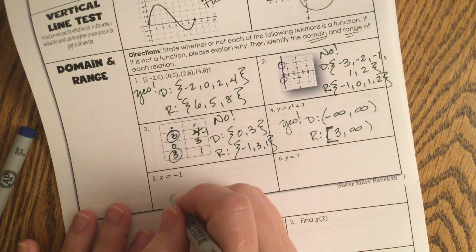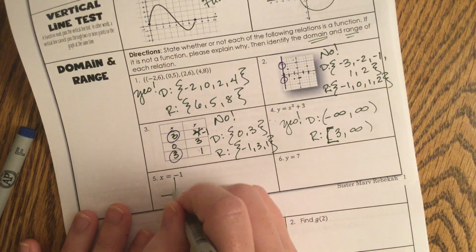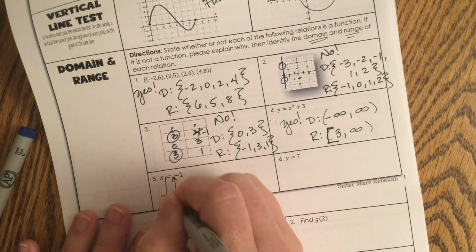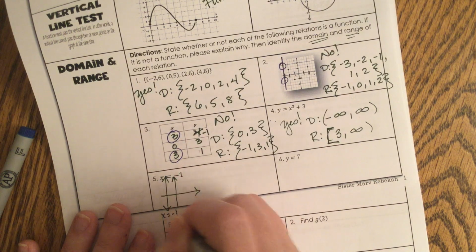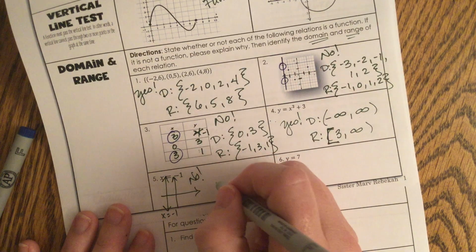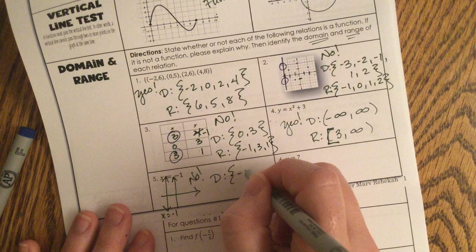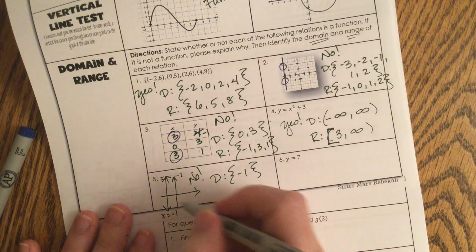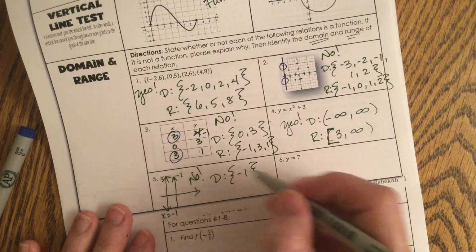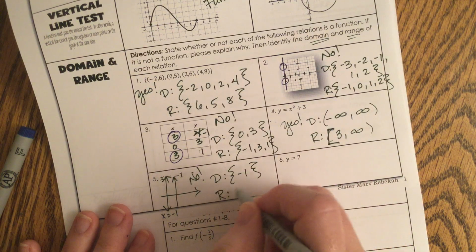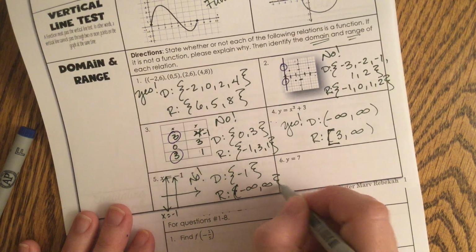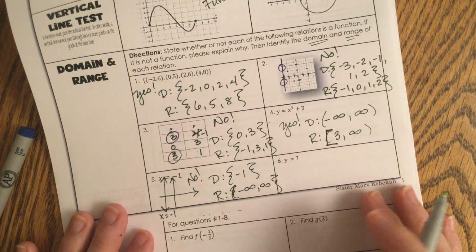Number 5 is definitely not a function. This is a vertical line at -1. X equals -1. So we're going to say nope, not a function. Our domain is just -1. But our range, as you can see, the y values for every point on this line range from -infinity to infinity, or we could say all real numbers.